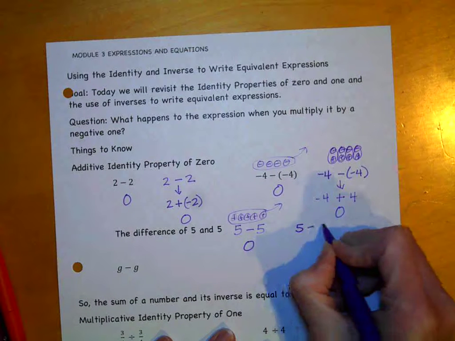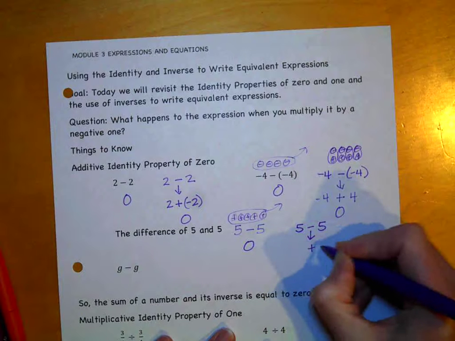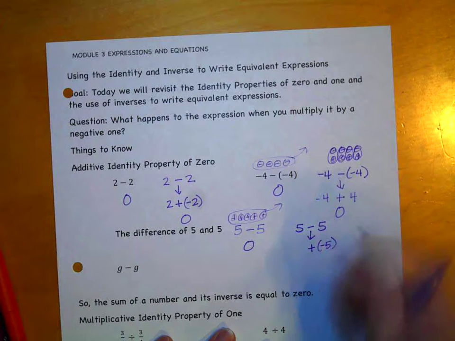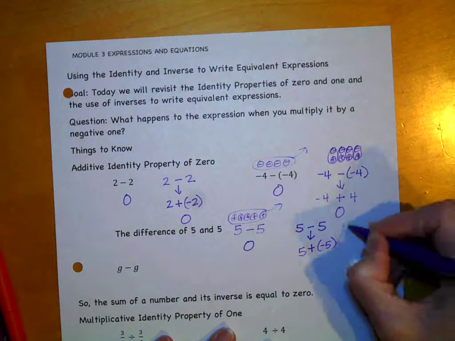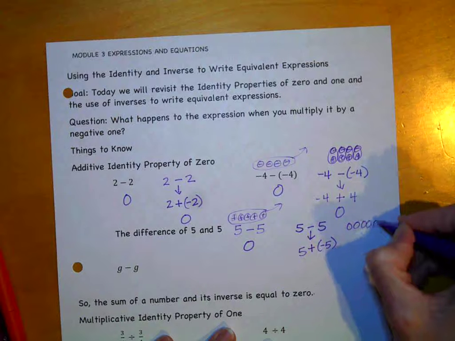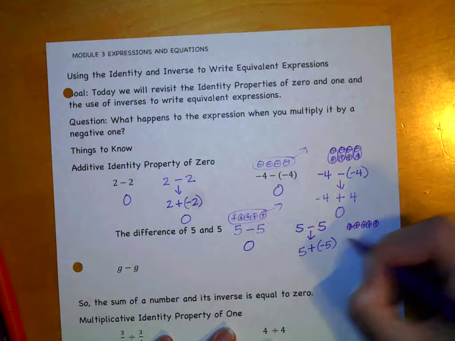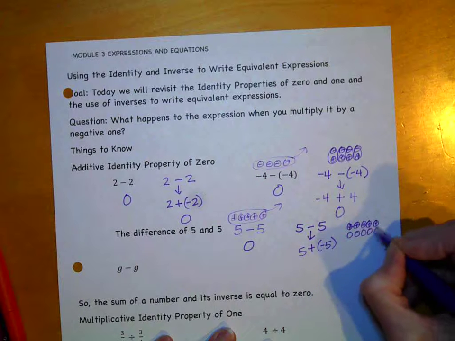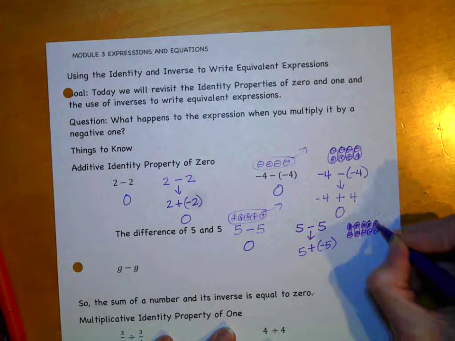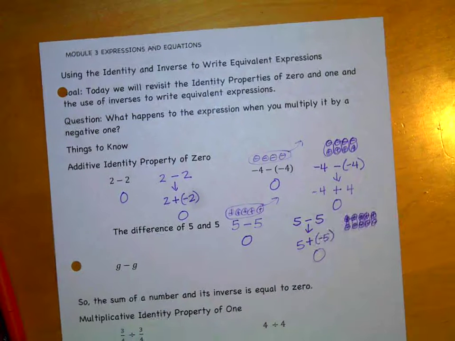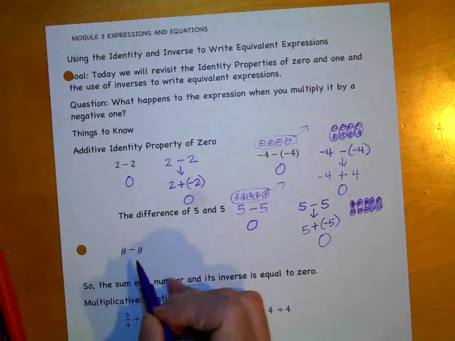So now let's try it again, 5 minus 5. Remembering that subtraction is the same as adding the opposite, we're adding the opposite of 5, which is -5. So again, I have 5 positives, and I'm supposed to add 5 negatives, and when I do that, I create 0 pairs, and so what am I left with? 0 again.